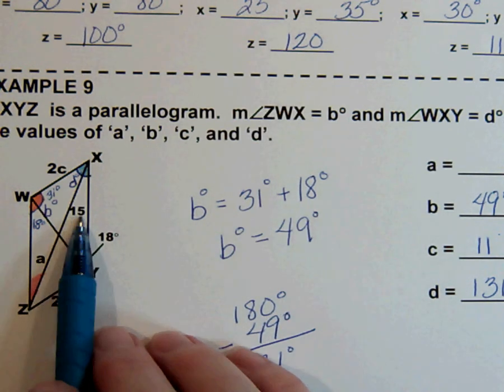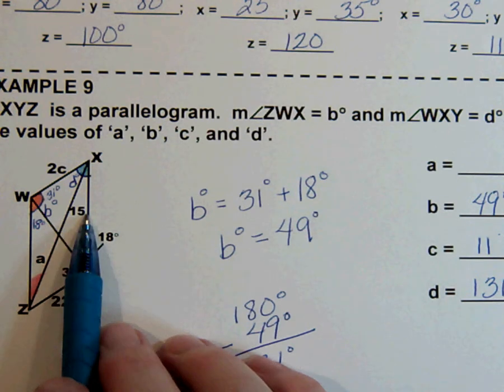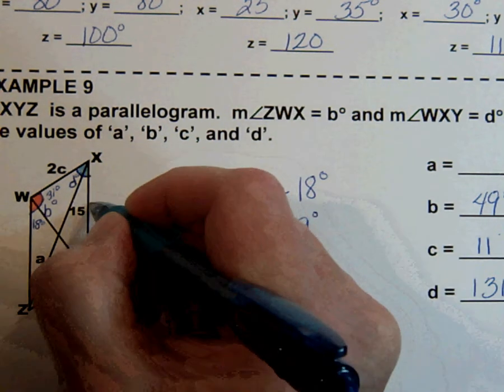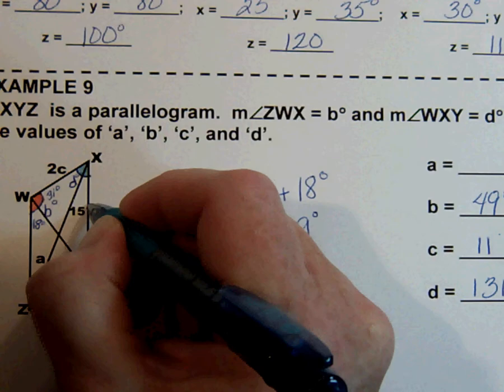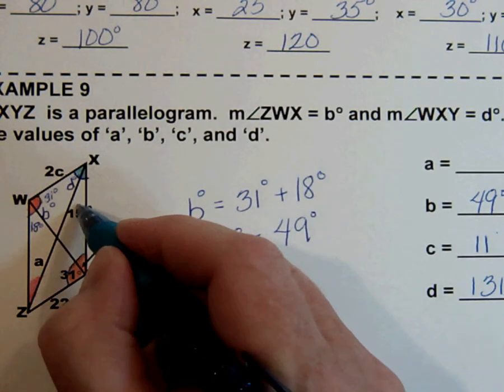Is it a degree measure? I think that may be a degree measure. Let's see. Oh, it is. Didn't show it. Sorry. This would be the degree measure, I didn't put degree, of just this little section right here.